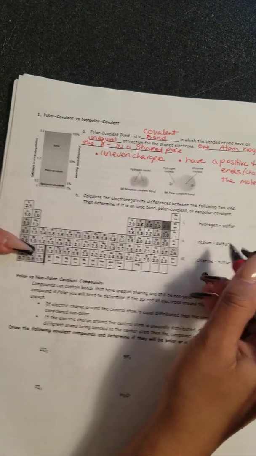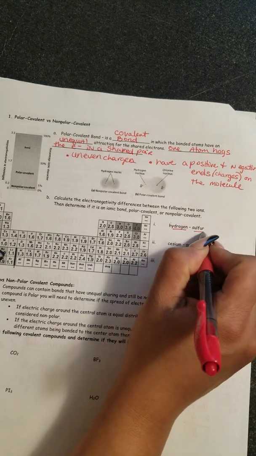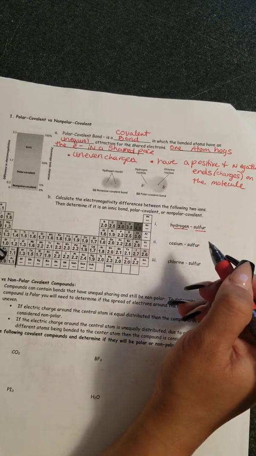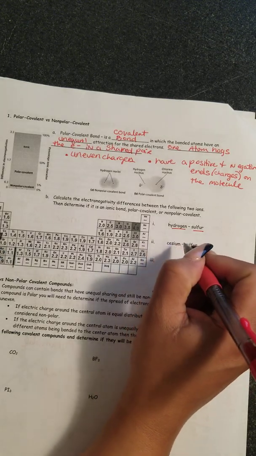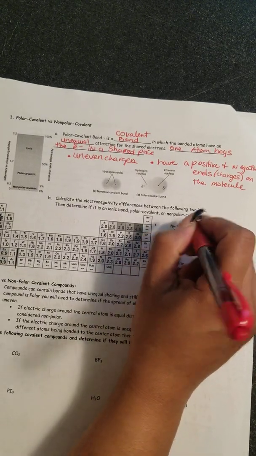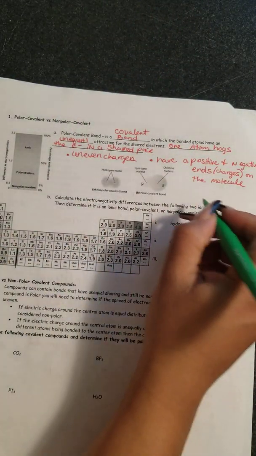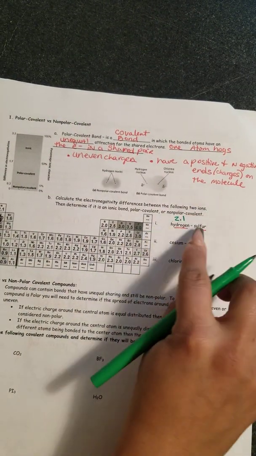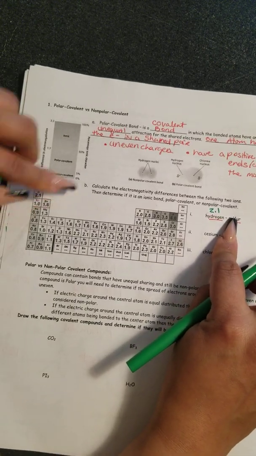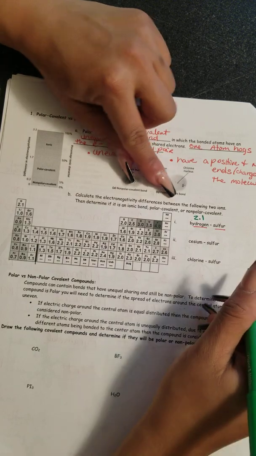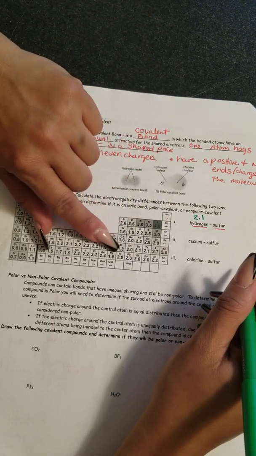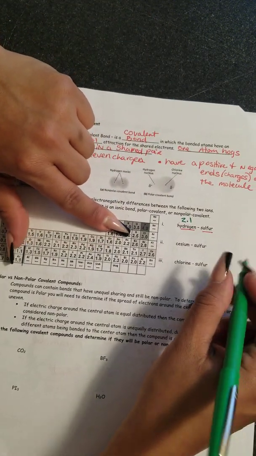For an example, what about when hydrogen and sulfur bond with each other? Let's look at hydrogen. He's over here. I'm going to put 2.1. Sulfur is a nonmetal, and sulfur is 2.5, which is right here, 2.5.